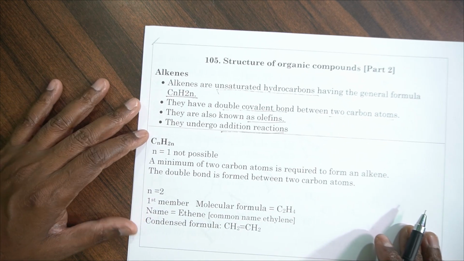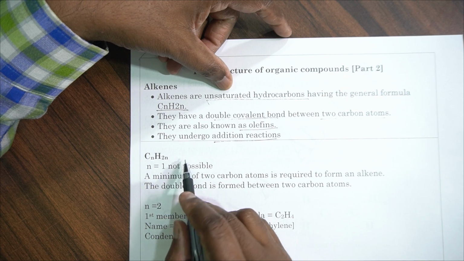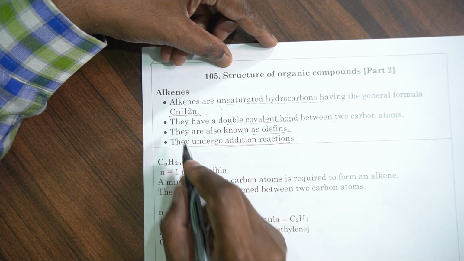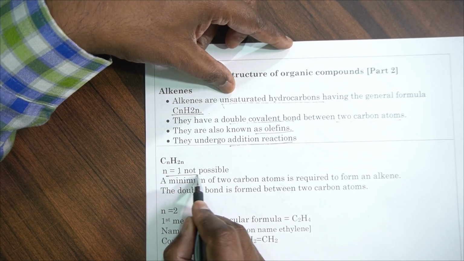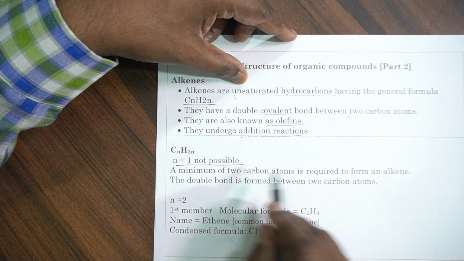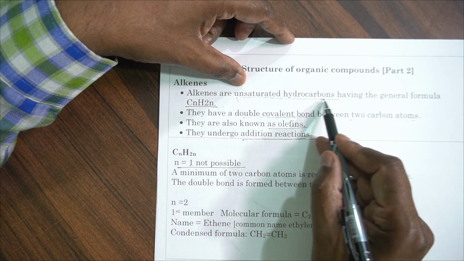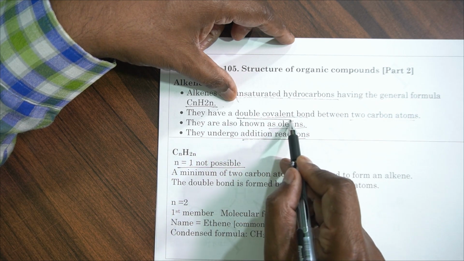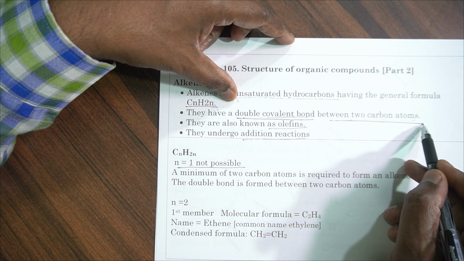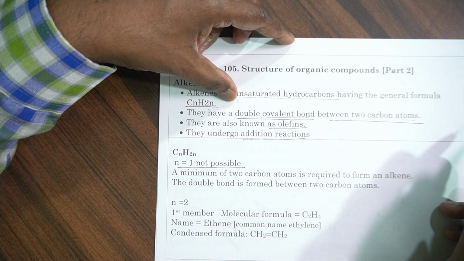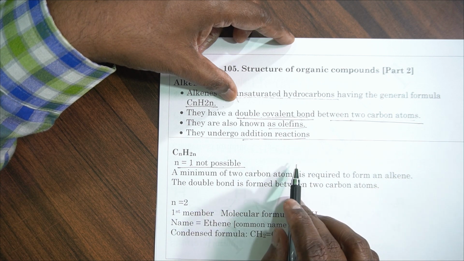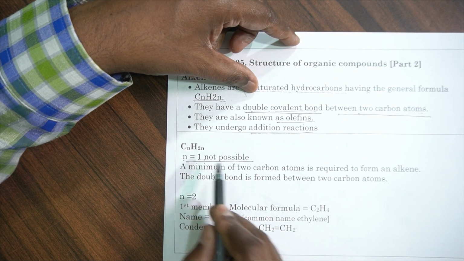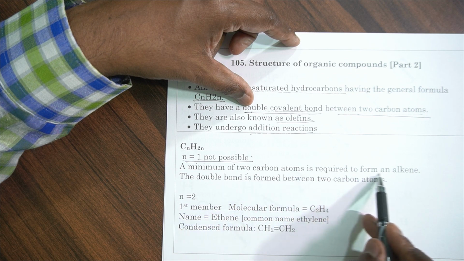This is about alkenes. Now let us see the first member of alkene. The general formula is CnH2n, so n is equal to 1. n is equal to 1 is not possible. Why is it not possible? Because what is the definition of alkene? Unsaturated hydrocarbons having general formula CnH2n. They have a double covalent bond between two carbon atoms. To have a double bond, there should be two carbon atoms minimum. So without two carbon atoms, that is with one carbon atom, alkenes are not possible. So n is equal to 1 is not possible. Minimum of two carbon atoms required.